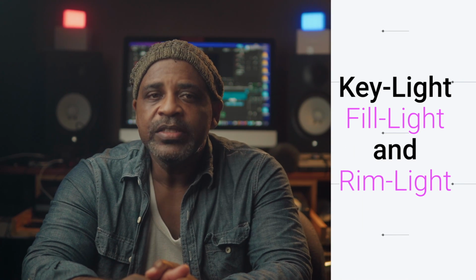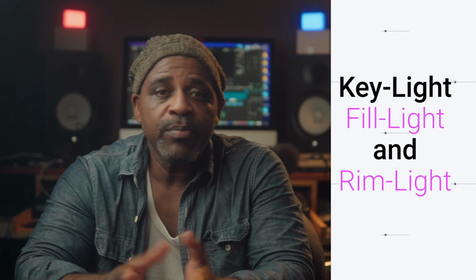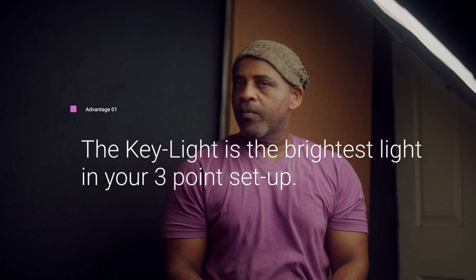The 3 types of lights are key light, fill light, and rim light, backlight, or it's known as kicker light as well. Let's start with the key light. This is the primary and brightest light in your lighting setup. It gives a scene that pop, crispy look.